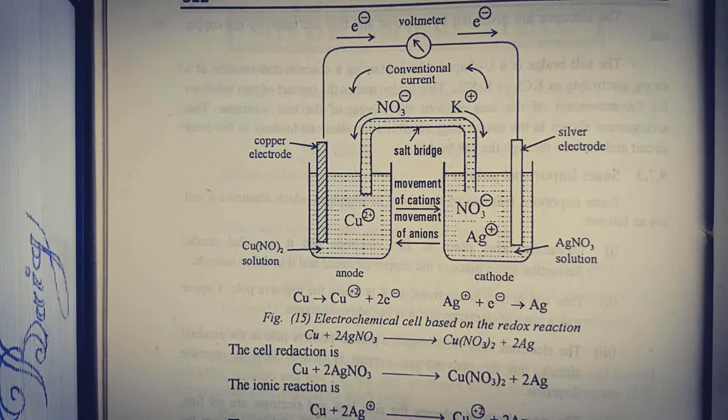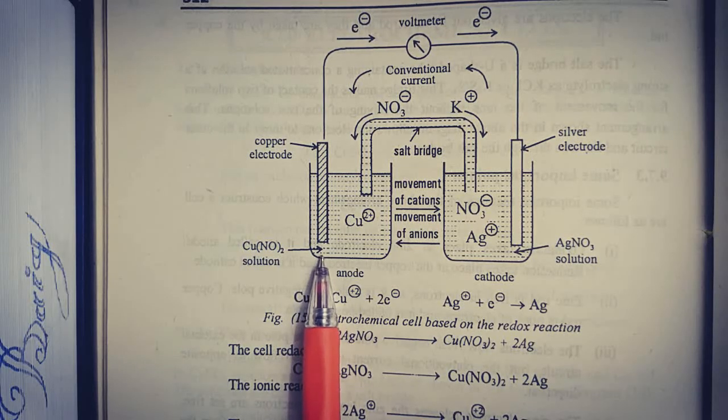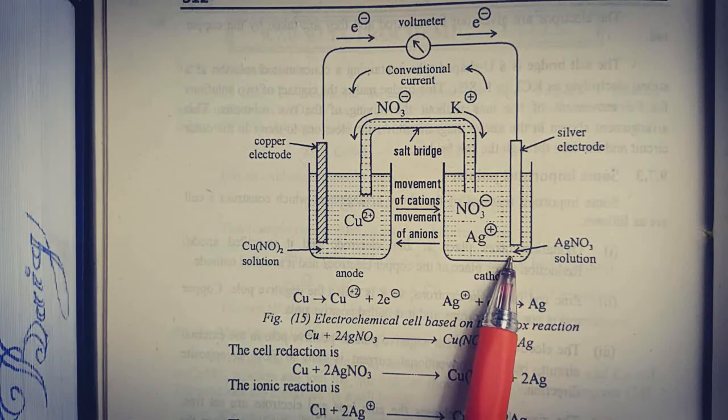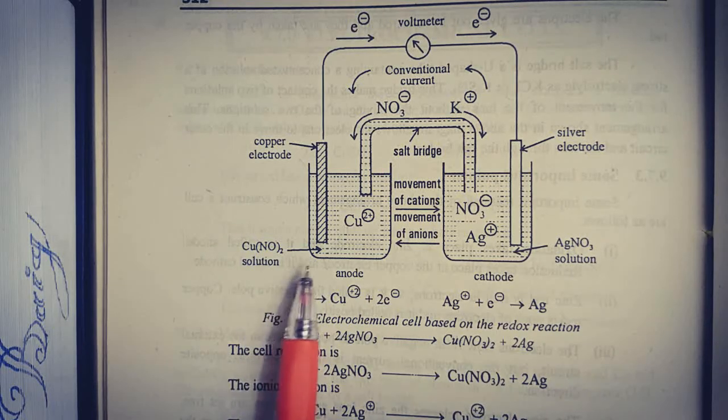Now let's check out another example in which the copper electrode is used as the anode, whereas a silver electrode or silver wire is used as the cathode.